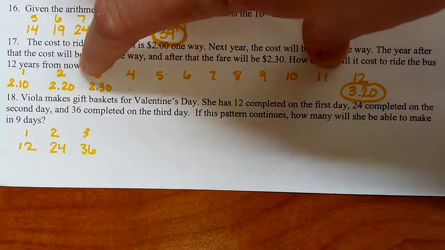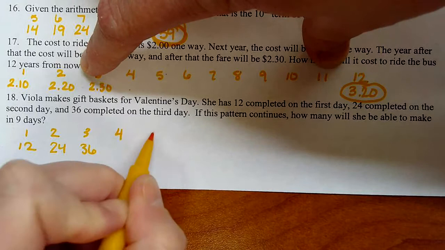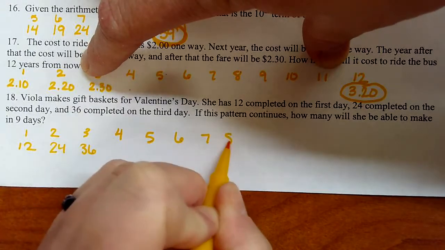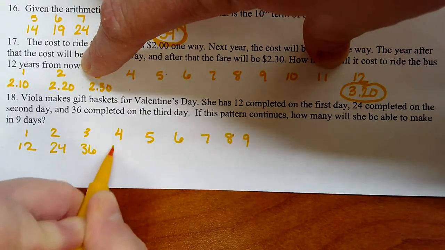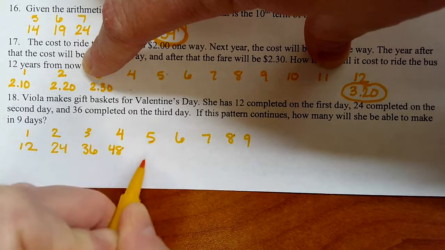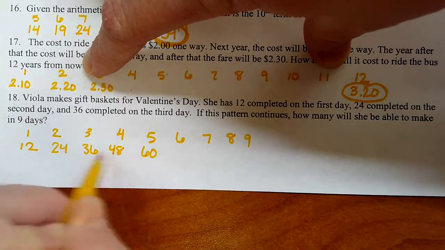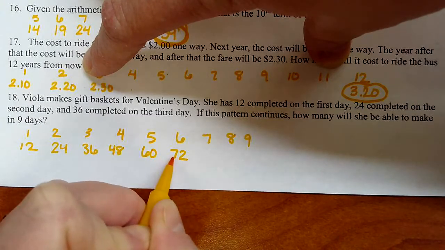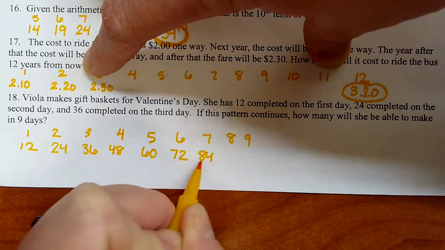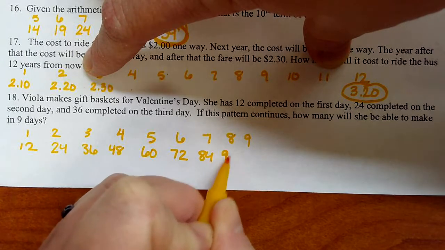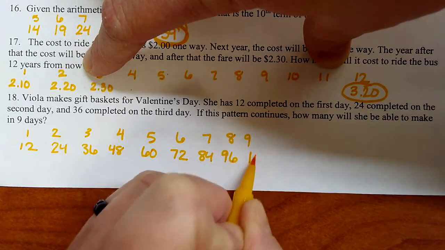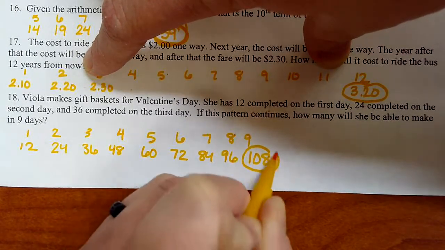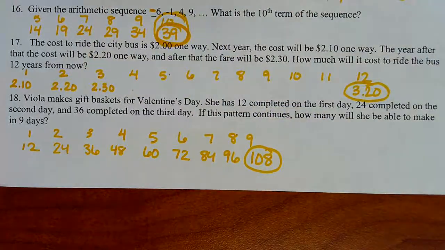Viola is a busy lady. So 4, 5, 6, 7, 8, 9. So 36 plus 12 is 48. 48 plus 12 is 60. 60 plus 12 is 72. 72 plus 12 is 84. 84 plus 12 is 96. 96 plus 12 is 108. So she will be able to make 108 baskets by the 9th day.